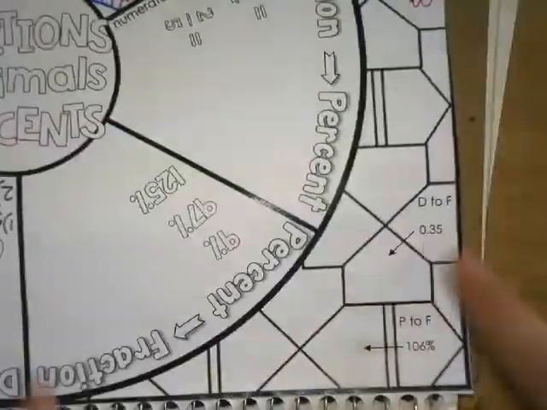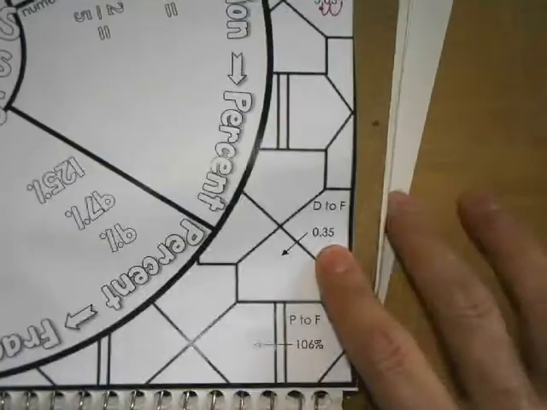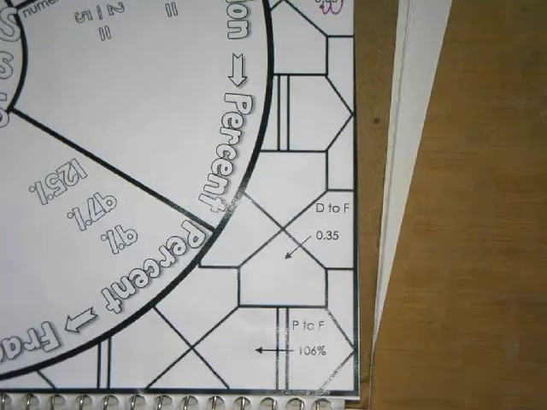All right, let's go and do this one right here, the decimal to fraction for 0.35. 35, how do we say that? 35? Write it. Write it, simplify it.